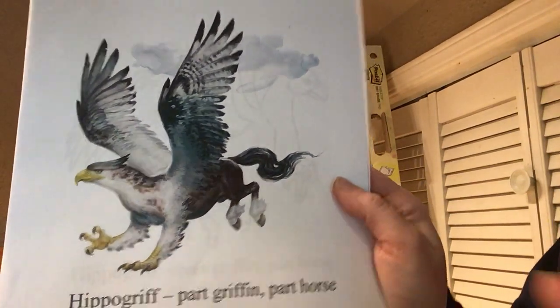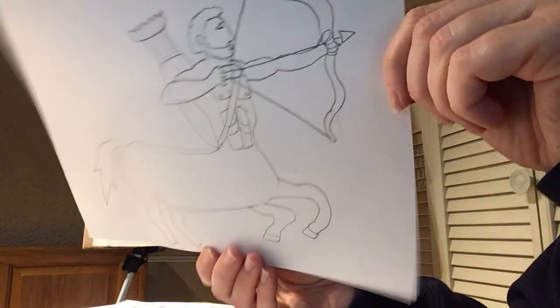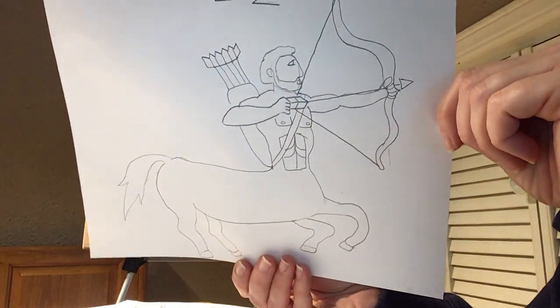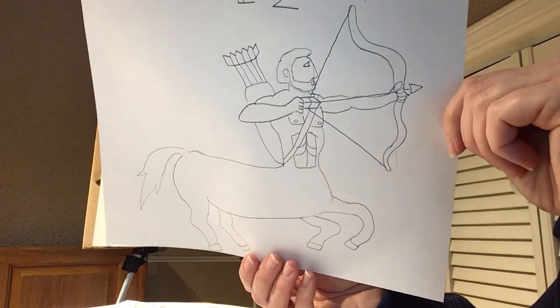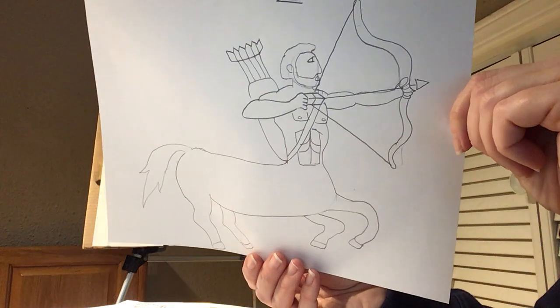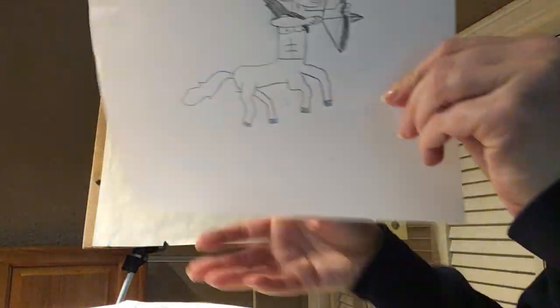So last time we went over the drawing images, and then we created our own rough sketches when we did our practice. So here's my rough sketch. I used contour drawing. You might have done contour drawing. You might have done sketching. Joey did contour drawing as well, and here was his.